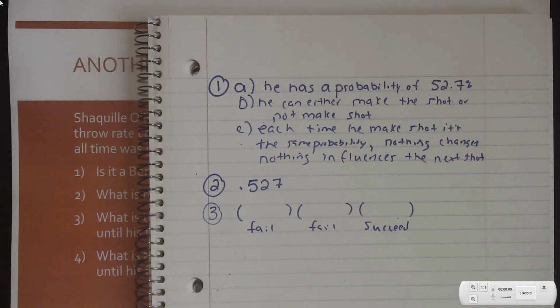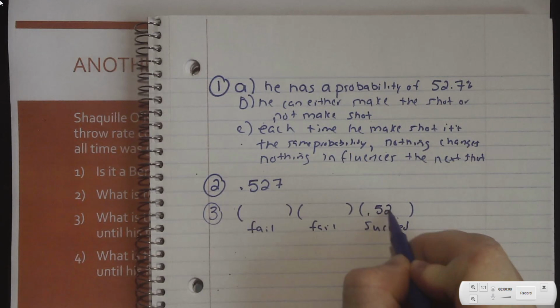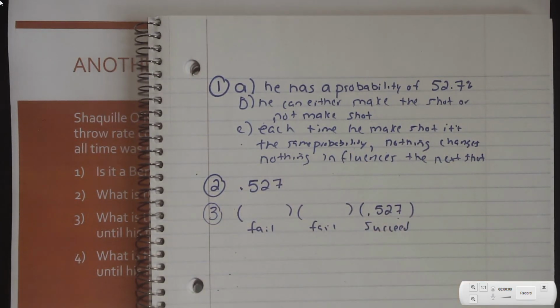So that last successful try is 0.527. But if I wanted to find where he fails, well, there's only two possible outcomes. He either gets it in or he doesn't get it in.